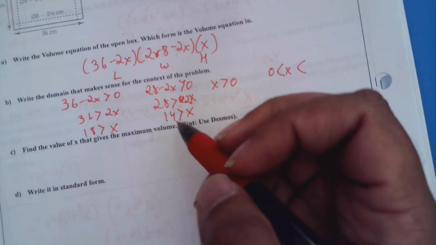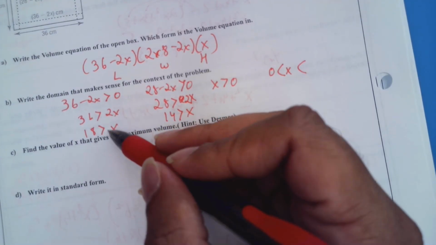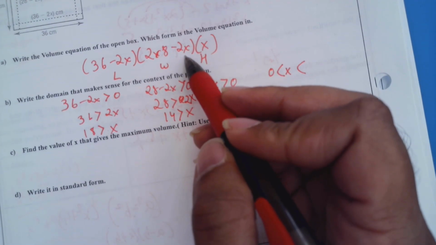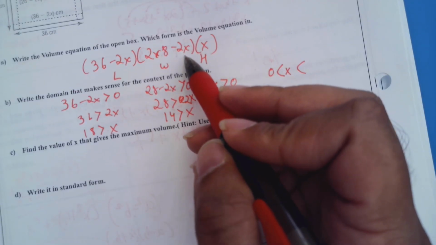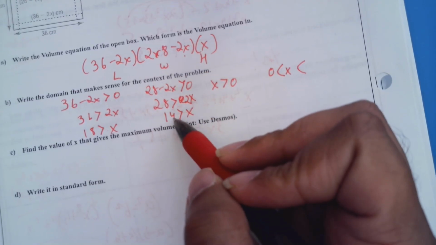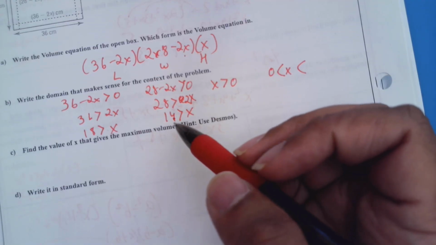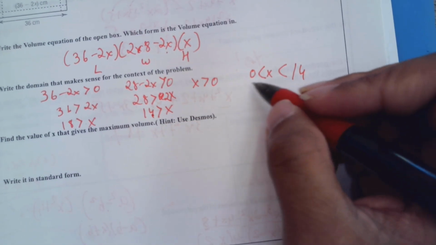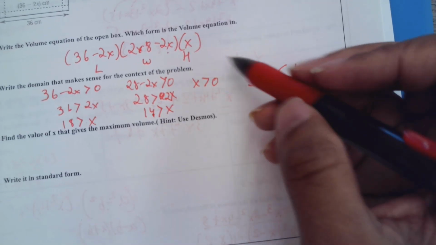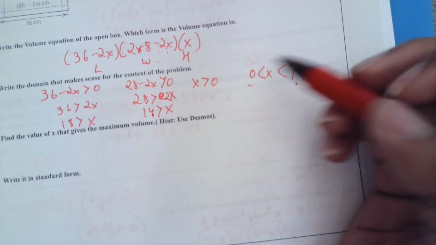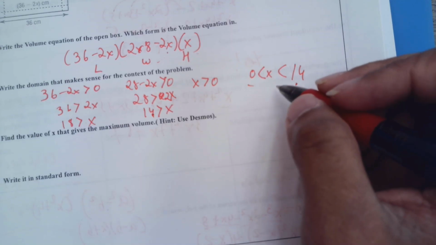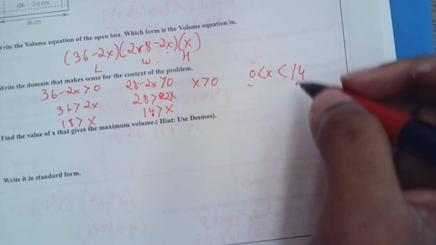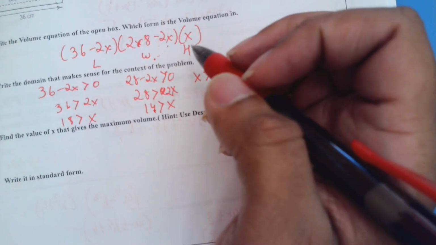Let's say you use 18, right? That means if you plug in 18 here, you're going to get a negative number, which should not work. So pick the lower upper boundary for this case, because it makes sense, right? Think about it. If you say you can only plug in numbers between 0 and 14, it makes sense because all of them are going to be positive. If you say x is between 0 and 18, then your width will be negative, which does not make sense, right?